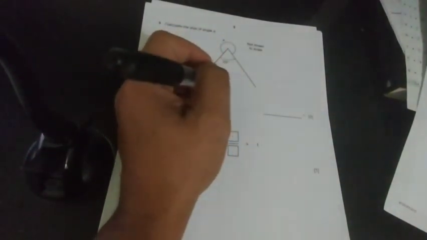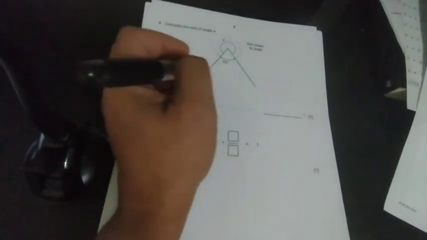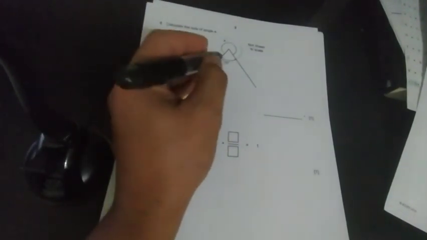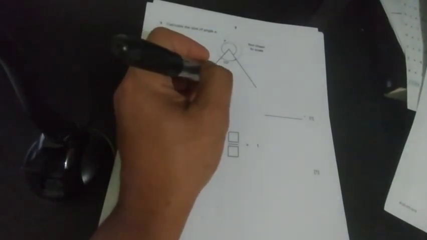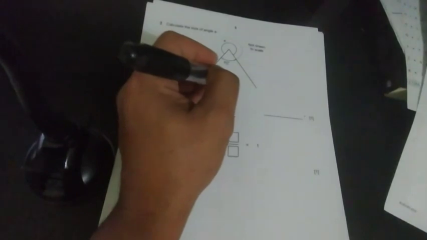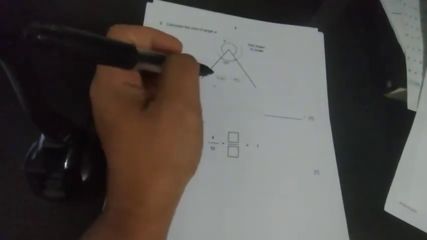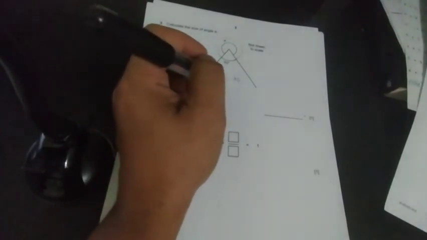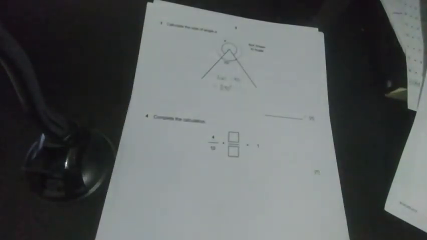Now, as we know, it makes a full rotation of 360, which means that for us to get the answer of the exterior angle, what we need to do is to subtract 70 from 360 to give us an answer of 290 degrees. I hope you can catch up with that.